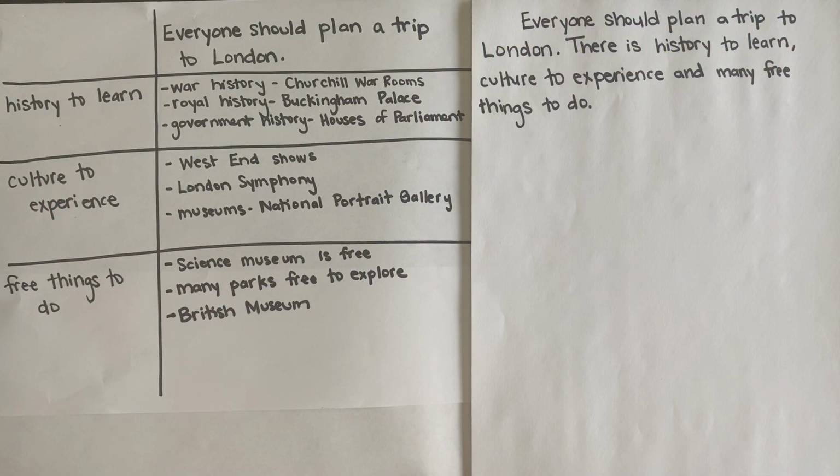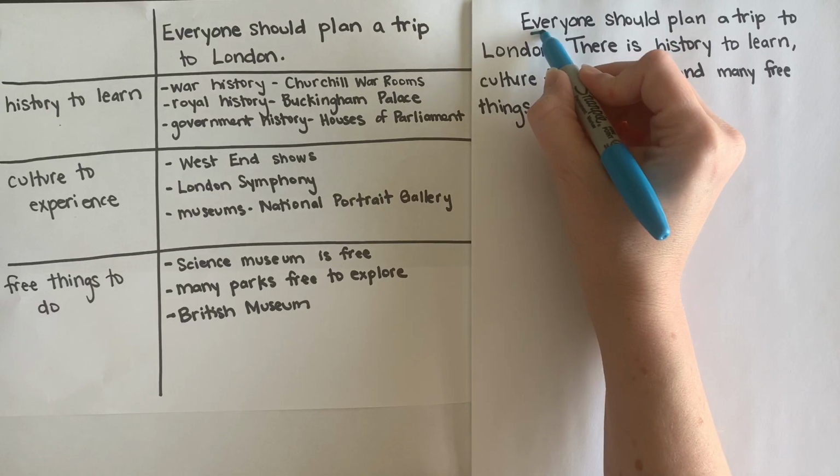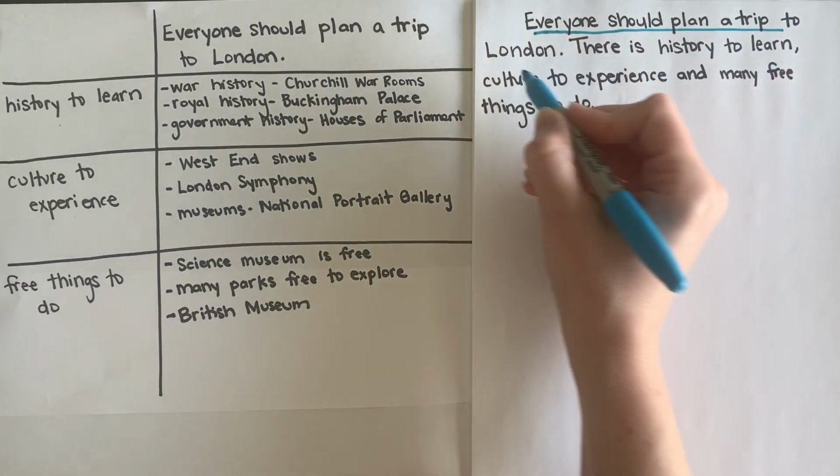We're going to work on writing our persuasive essays. This is a chance to take everything we've brainstormed and outlined for our opinions and our reasons and the details and put it into a 5-paragraph essay. For our first paragraph, we want to include our opinion, which was everyone should plan a trip to London.